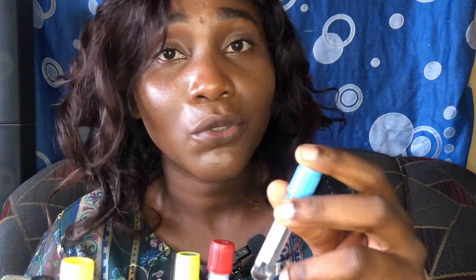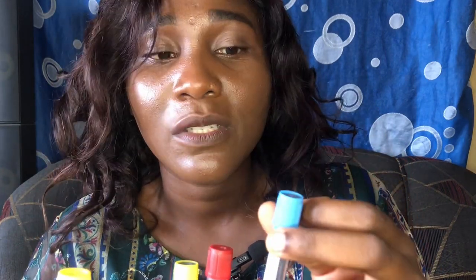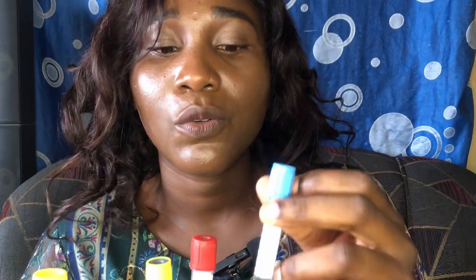If you are asked to do a PT test, make sure it's a prothrombin time test, not a pregnancy test, because they can sound alike. This is the tube you would be using. After the blood culture collection, which is the sterile collection and the first draw, the second draw is this light blue top tube.